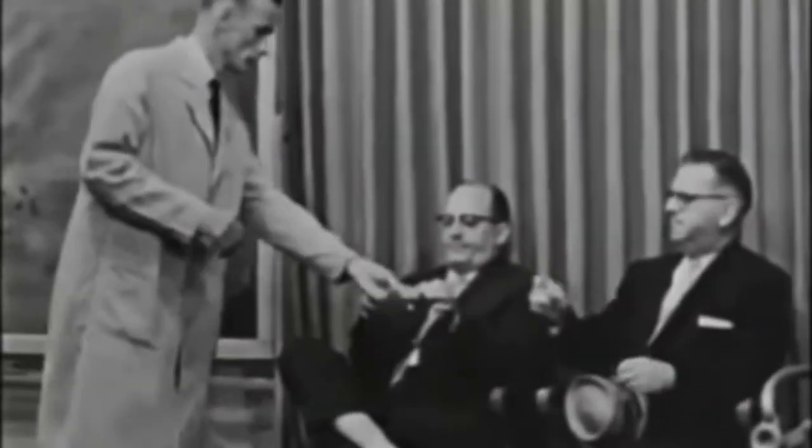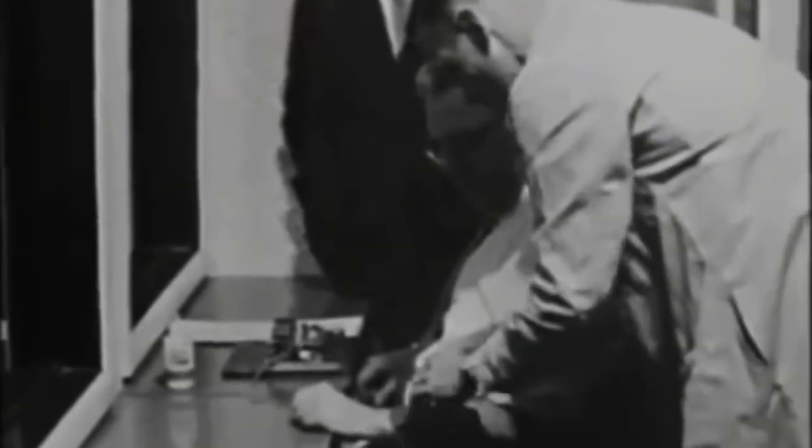Separated by a screen, the teacher would ask the learner questions in a word game and administer an electric shock when the answer was incorrect. He was told to increase the voltage with each wrong answer.